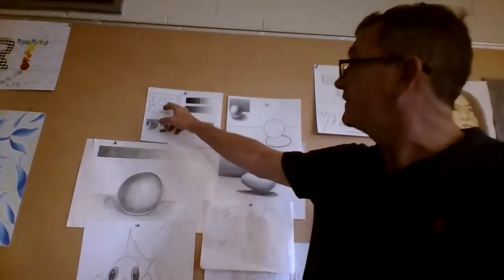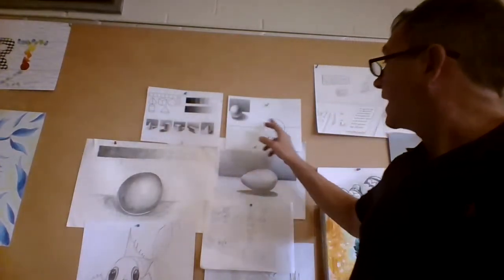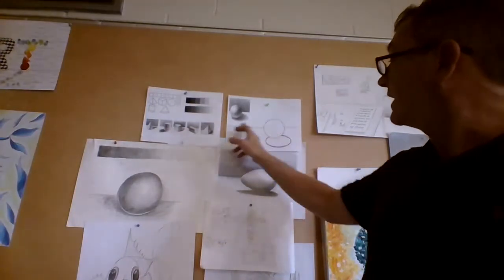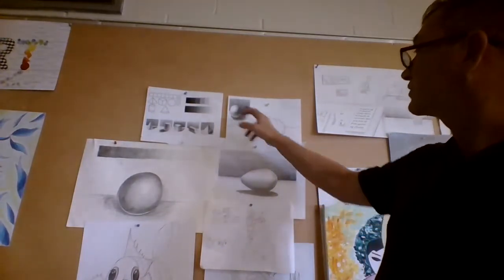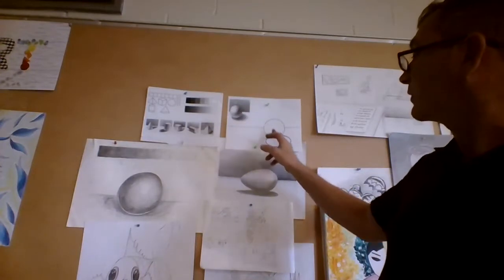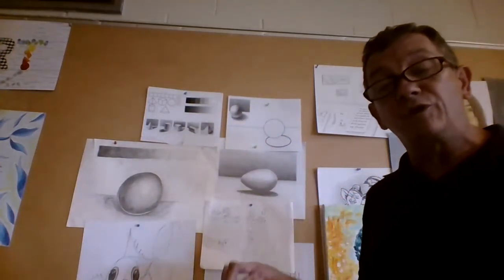So here's the sphere, which really is a circle here. I put the circle on the page. I make a horizon line. I choose a light source. Here it's coming there, so I'll put the shadow there. And then I fill the shadow in, and I'm just manipulating. Those are drills you work for the project coming up.